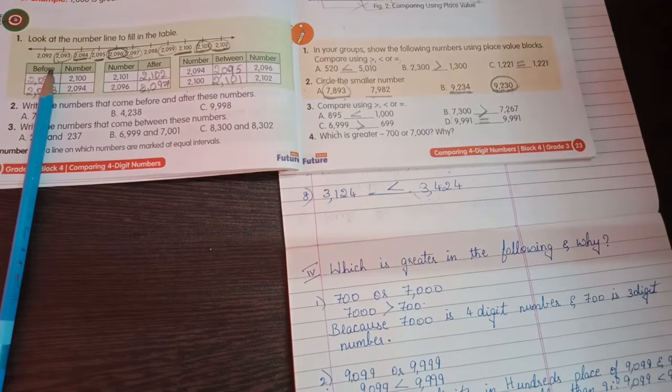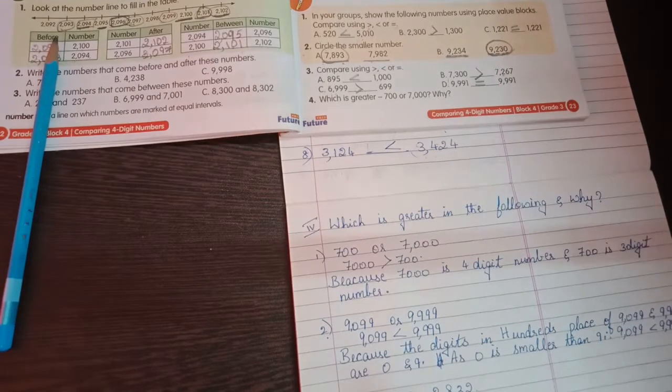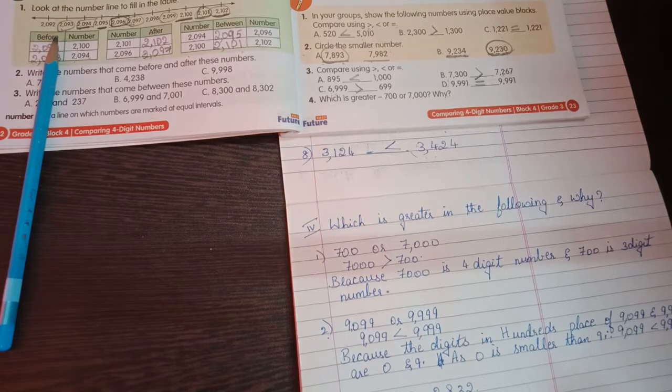Yes, so next one, 3642 or 2832. So 3642 is greater than 2832 because the digits in thousands place, that is 3 and 2.